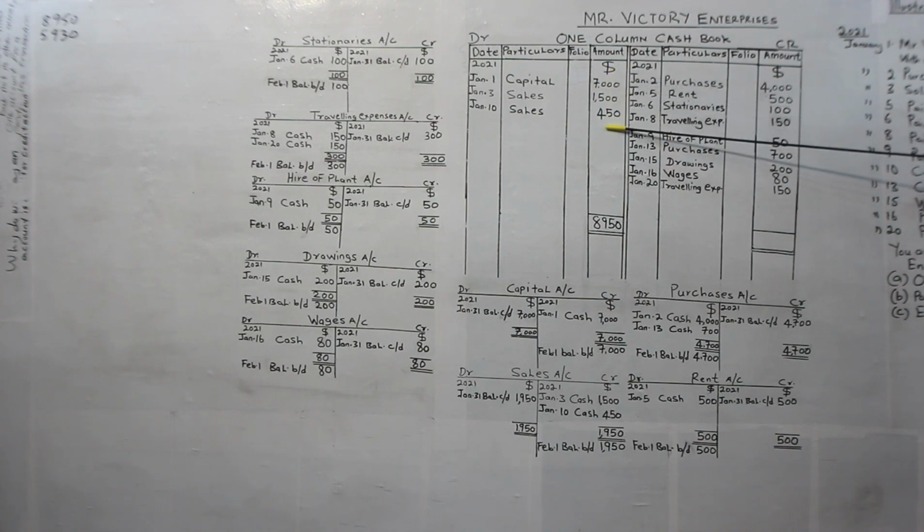The debit side, total received, is 8,950, while the credit side, representing the amount spent by the cashier, gives a total of 5,930. Therefore, the amount received is greater than the amount paid out, so we use the greater figure for these two boxes.